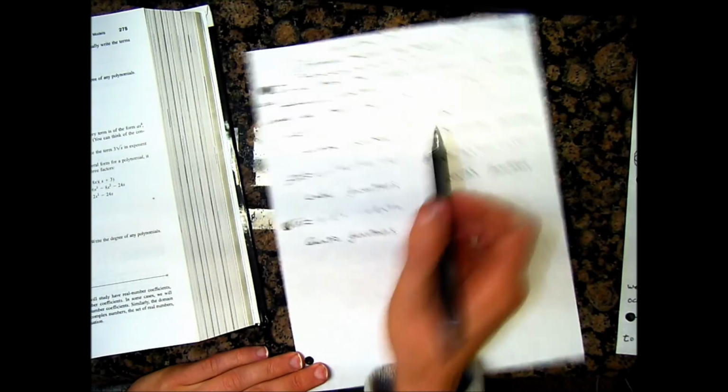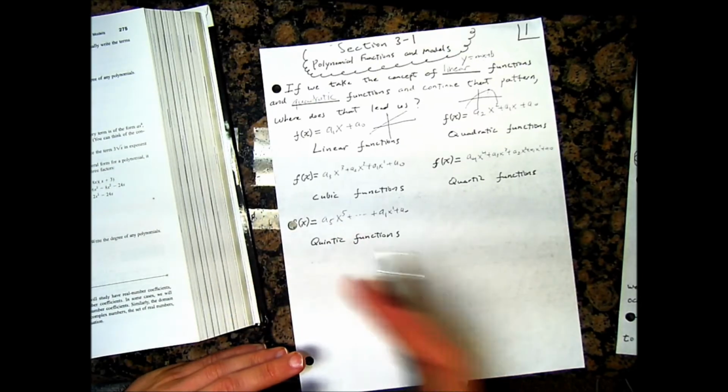So we start out giving special names to things, but once we get to the third degree or higher, we just say, okay, it's just a polynomial. That's kind of an arbitrary decision. Somebody way back when decided once you get past quadratic functions, just call everything after that a polynomial.